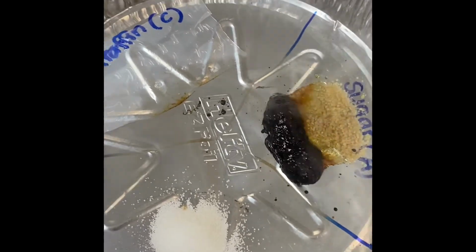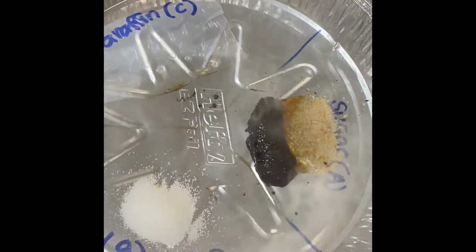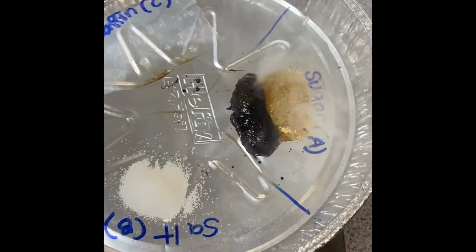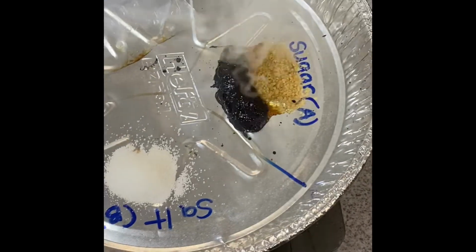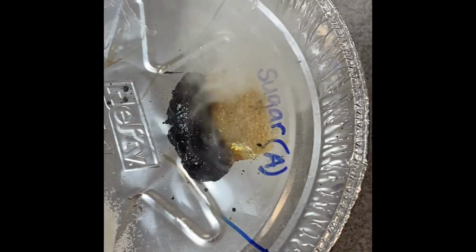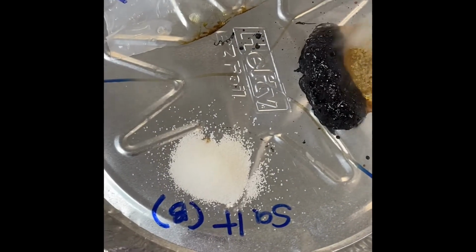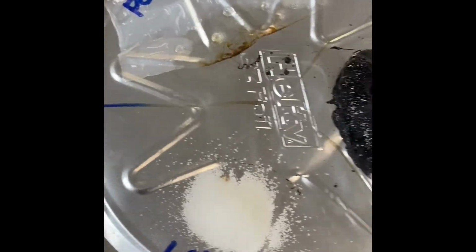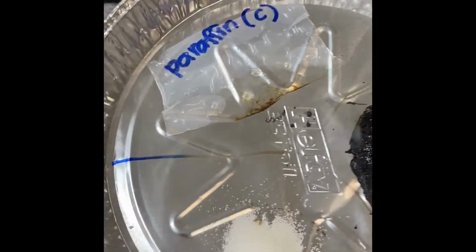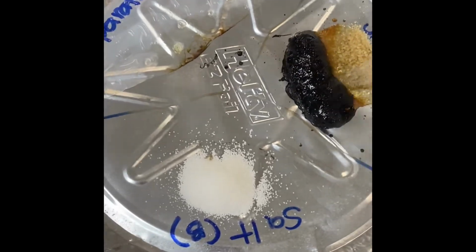And hopefully I do not set off the smoke alarm early this morning doing this. But here we go. Oh, it's very smoky. We got the paraffin right here. Oh, I guess I should go in order. So we have sugar, which is A. All right, we have salt. And then we have our paraffin. If you notice there's some black, dark brown stuff, the sugar is moving across the pan.